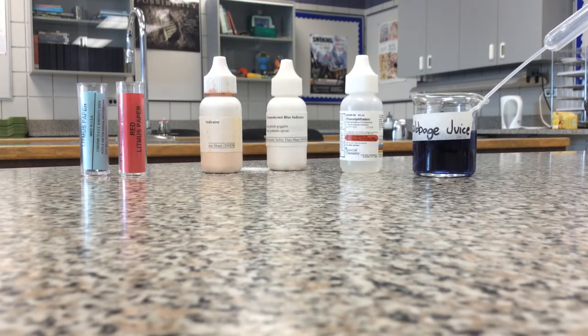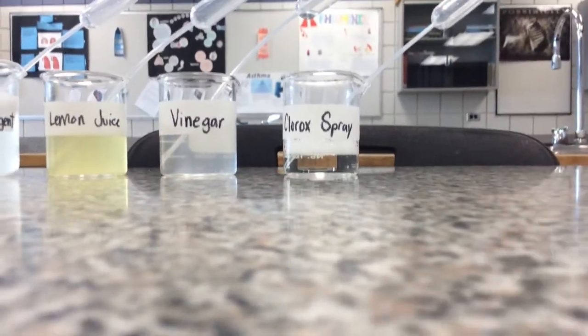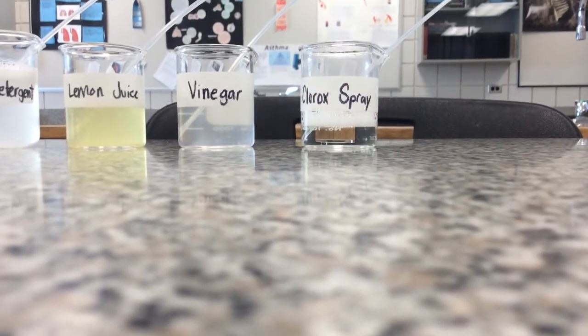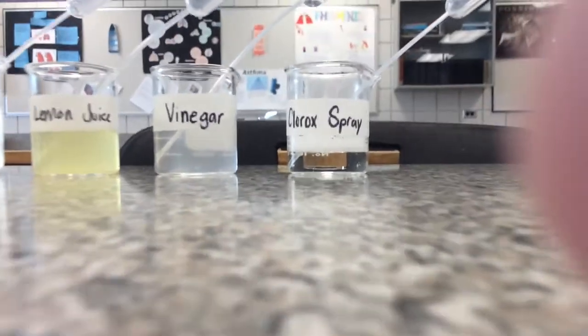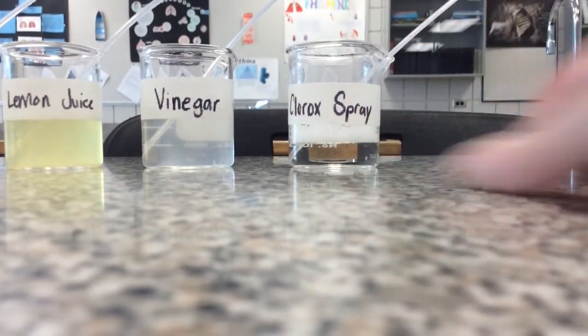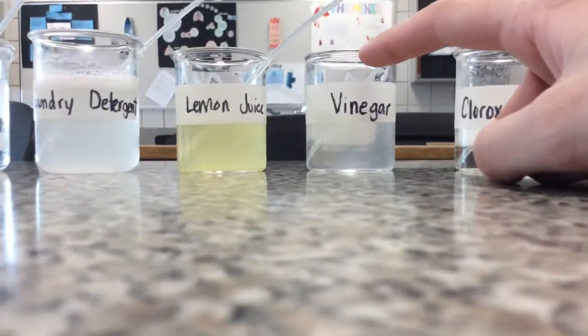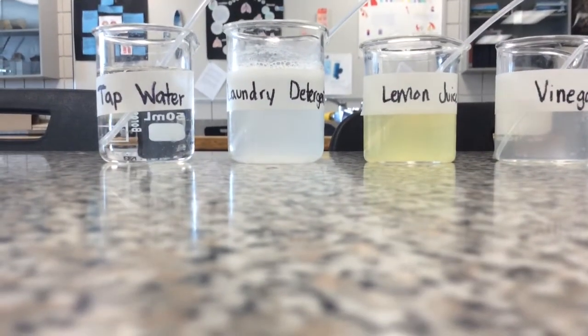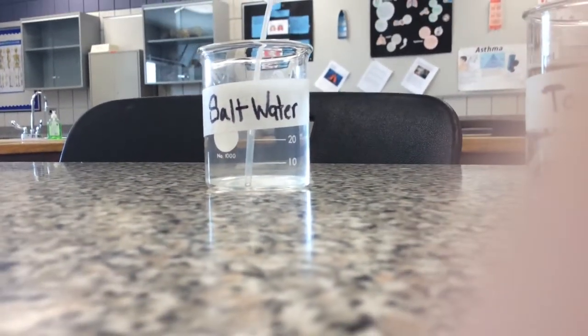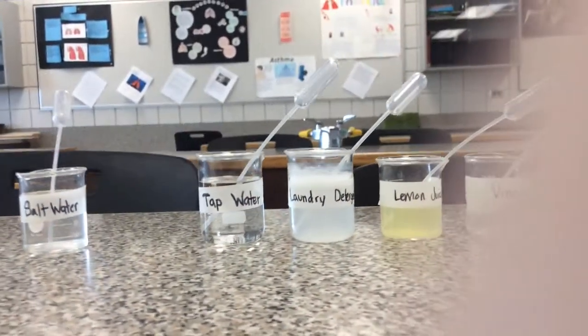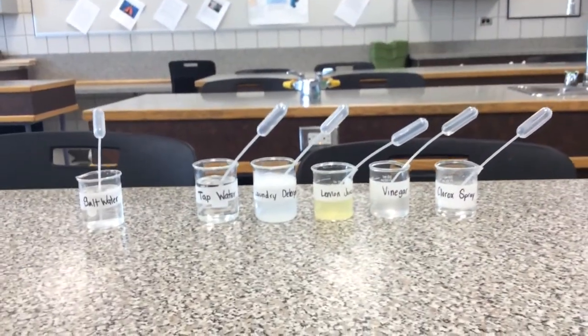Today we'll be using these 5 different indicators to test out some chemicals that you come into contact with almost every day. Hopefully you are using some of this right now. Some Clorox spray, some type of disinfectant. We've got vinegar, lemon juice, laundry detergent, tap water, and some salt water. So we're going to be testing today to see what those chemicals are.